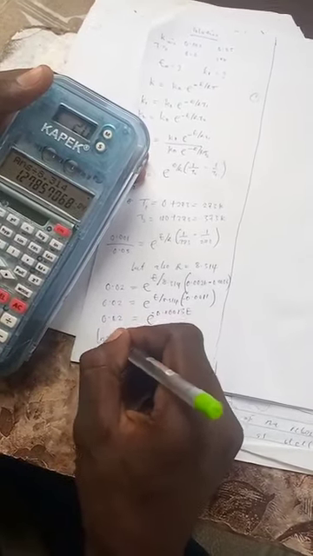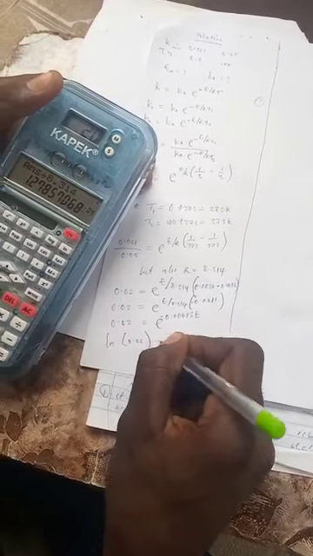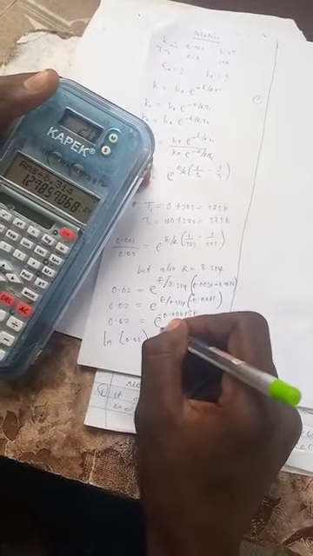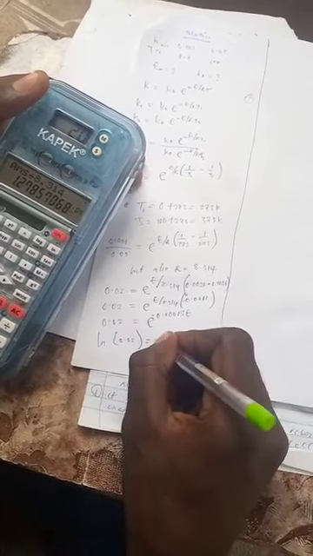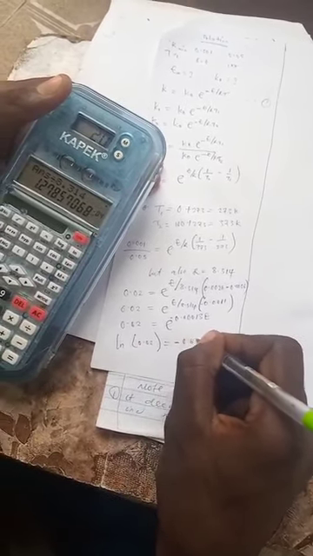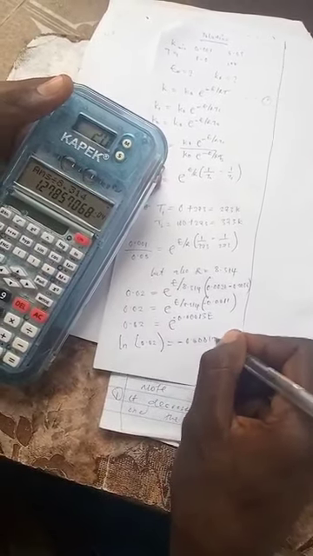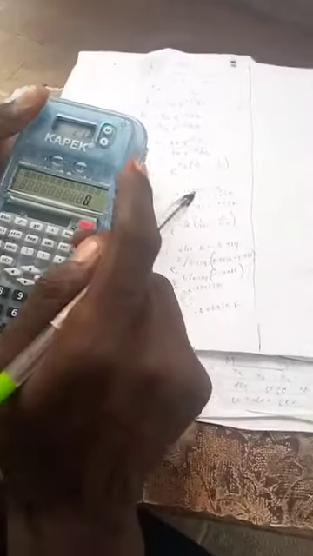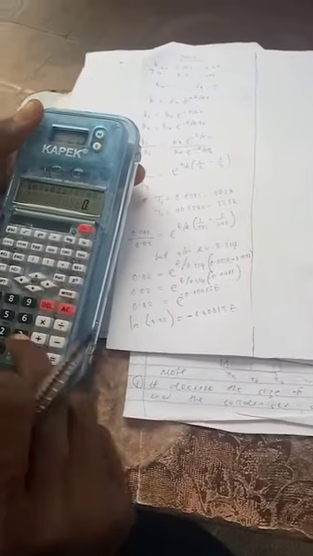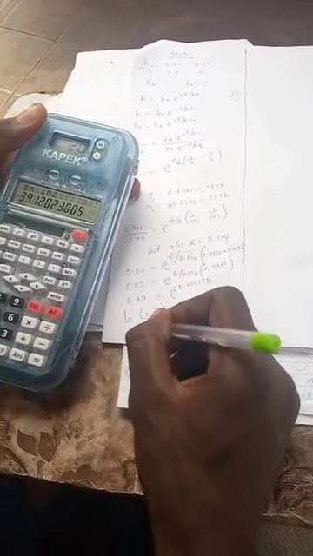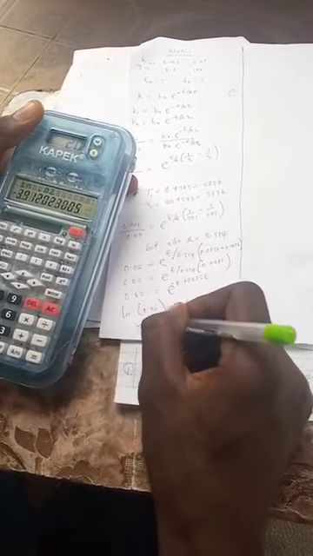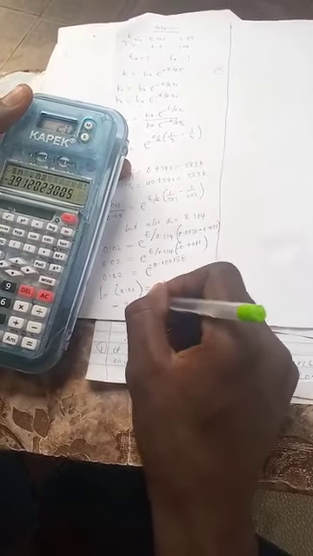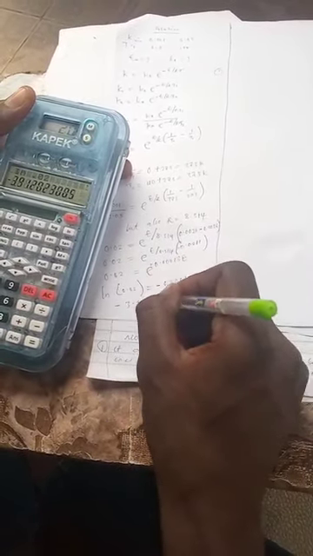Then from here we are going to say ln of 0.02 is equal to this; the ln of this will just be equivalent to minus 0.00013 E. So that our ln of 0.02 is equivalent to minus 3.91, by neglecting some of the numbers after the decimal point.